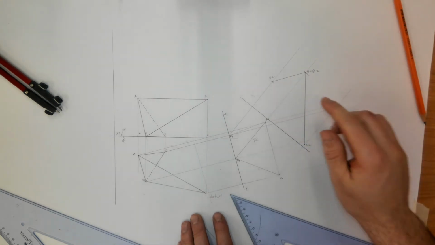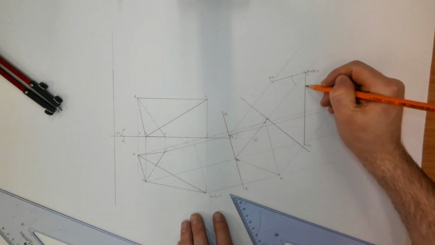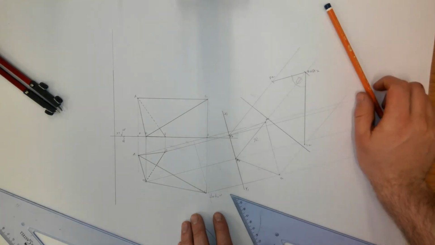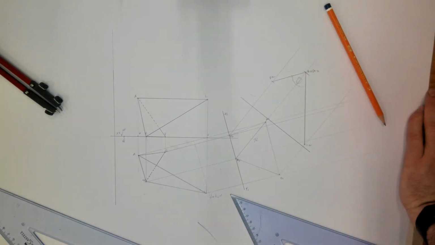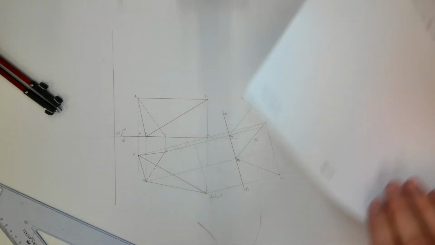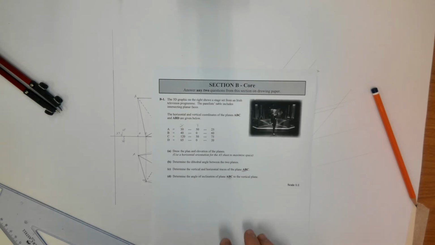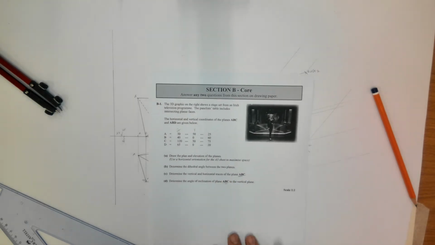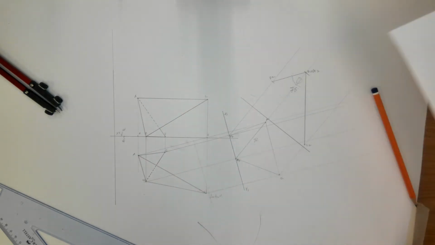There's the dihedral angle between the two surfaces. So you should get it, always measure that, and write it in. So just bear with me. So it's 75 degrees. Now the next one is determine the vertical and horizontal traces of plane ABC.